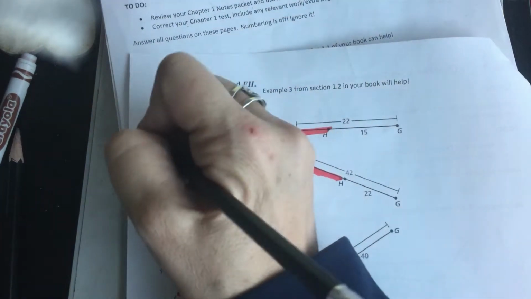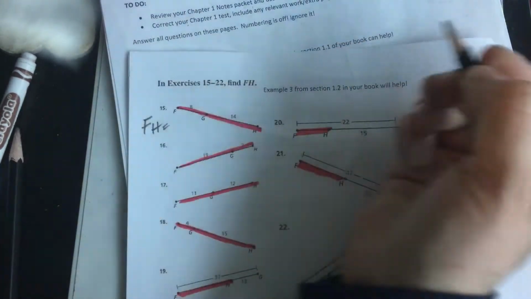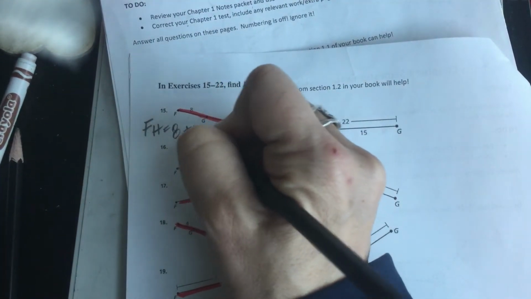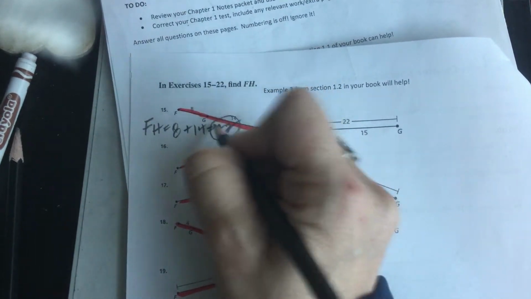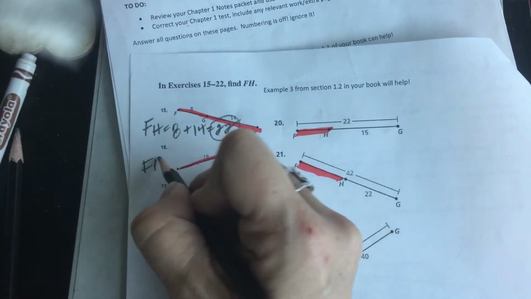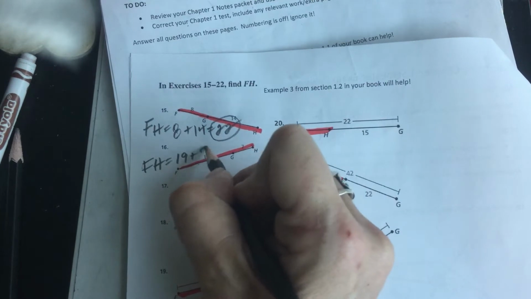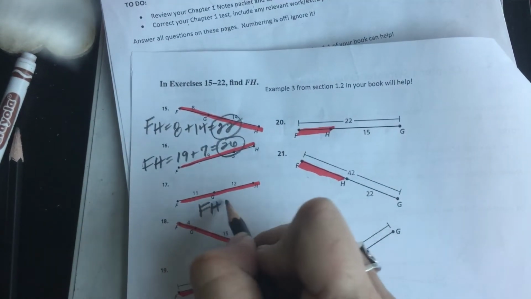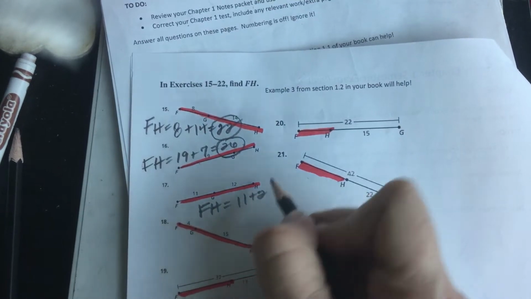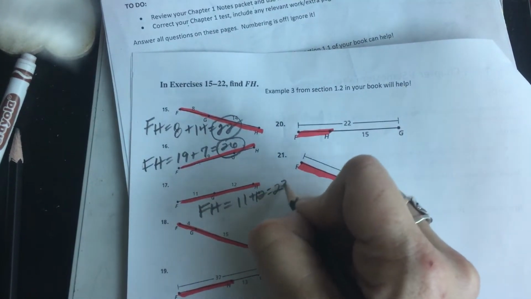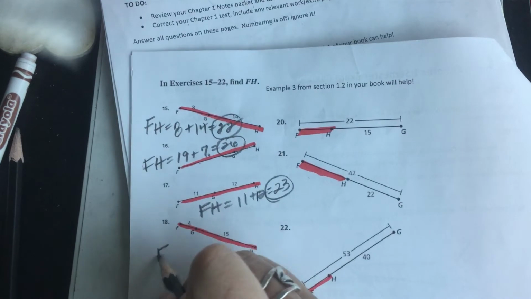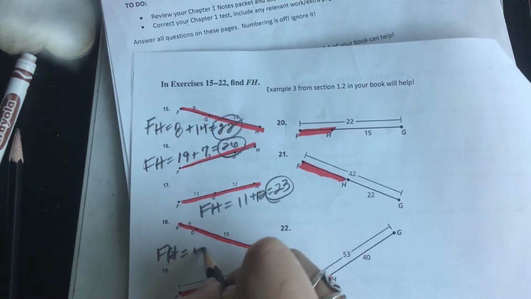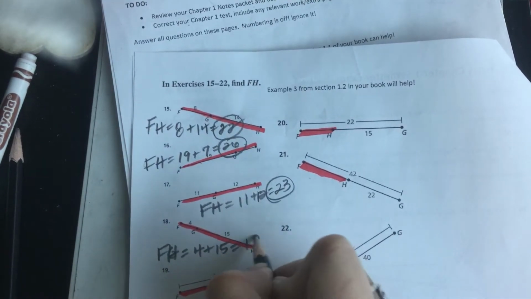Number 15, FH would be 8 plus 14, or 22. In 16, FH would be 19 plus 7, or 26. In 17, FH is 11 and 12 put together, 23. For 18, FH is 4 plus 15, or 19.